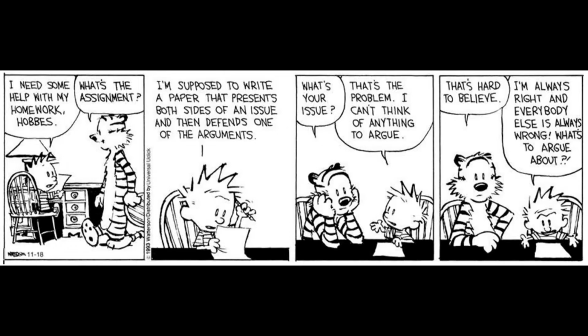That's the problem, Calvin says. I can't think of anything to argue. A little perplexed, Hobbes responds, that's hard to believe. To which Calvin says with frustration, I'm always right, and everybody else is always wrong. What's there to argue about?